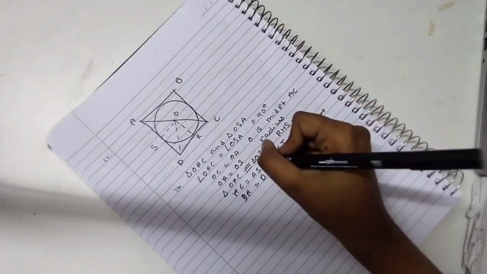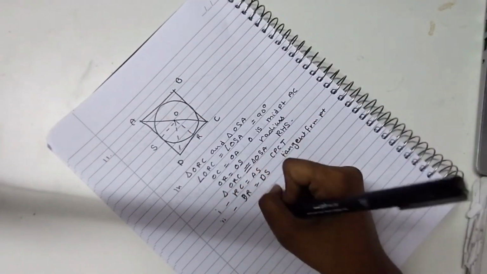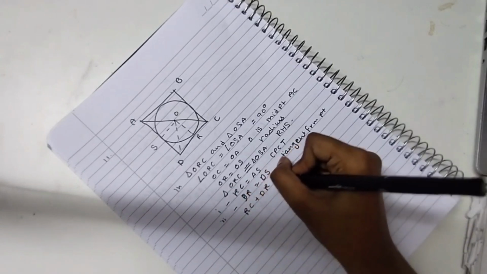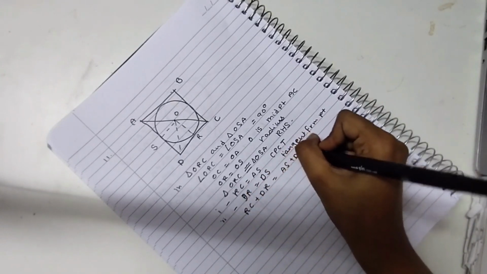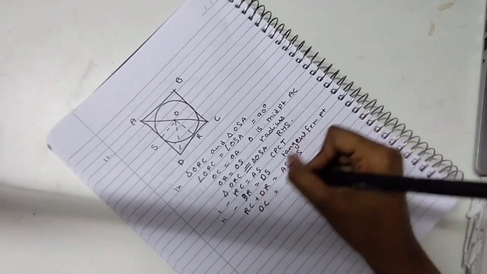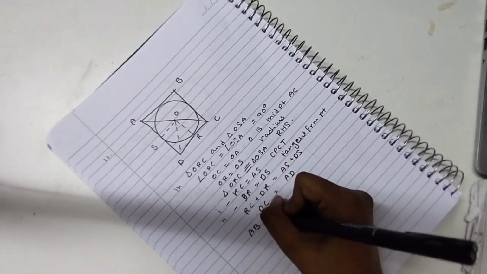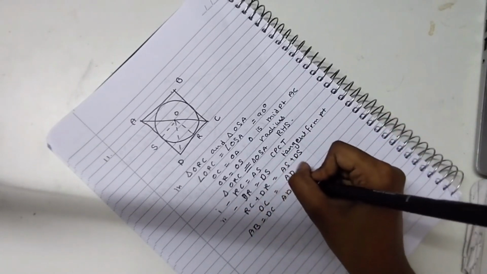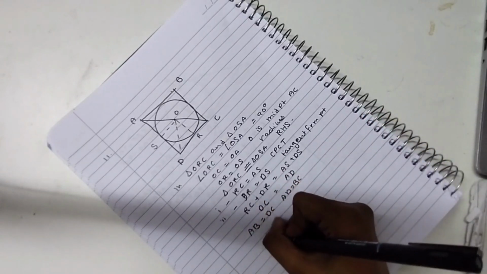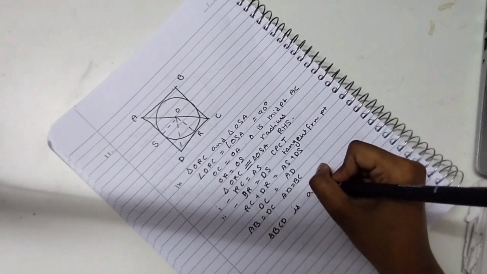So we name this as 1 and this as 2, and when we add both of these two equations, we will get RC plus DR is equal to AS plus DS. So RC plus DR is equal to DC, and AS plus DS is equal to AD. So we have proved that AB is equal to DC and AD is equal to BC. And since ABCD is a parallelogram, we can say that ABCD is a rhombus.